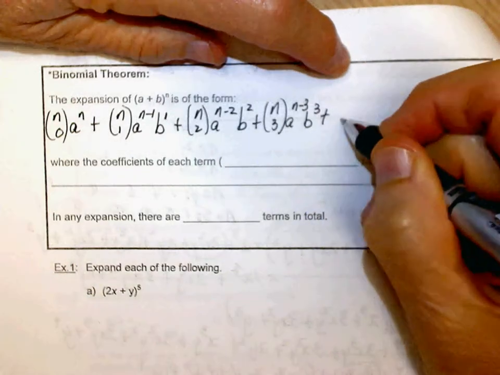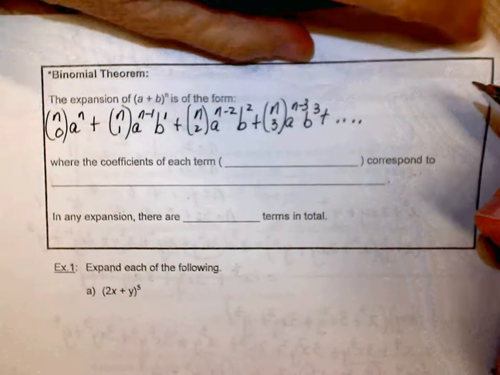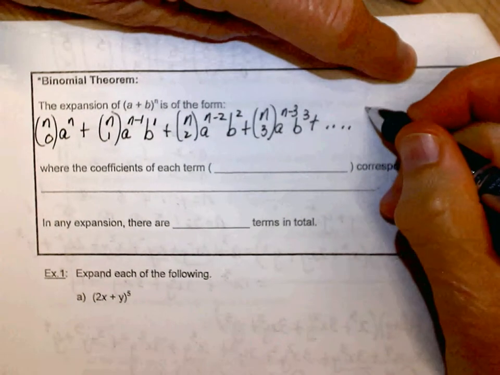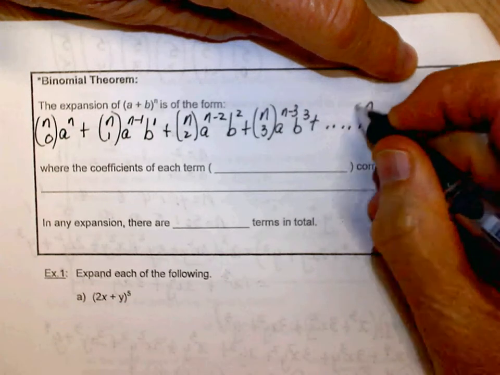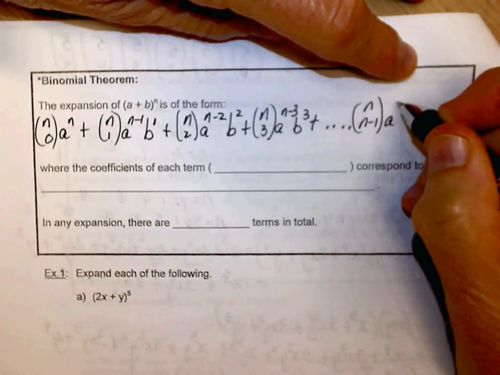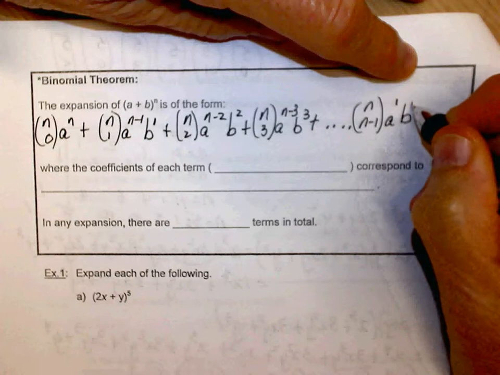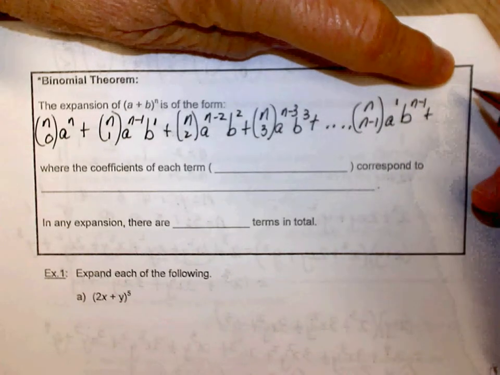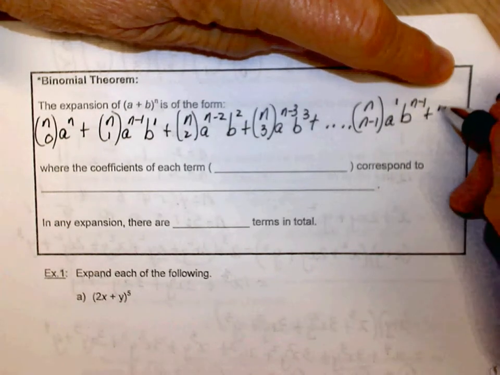The second last term will be n choose n minus 1, a to the 1, b to the n minus 1. And the very last term will be n choose n, b to the n.